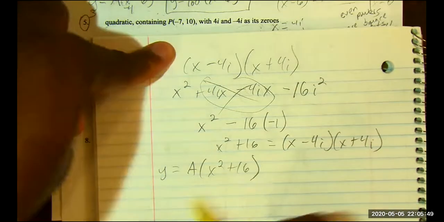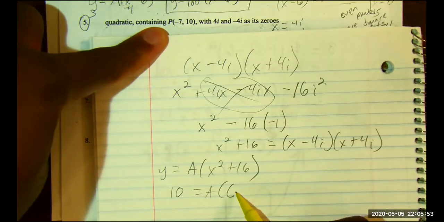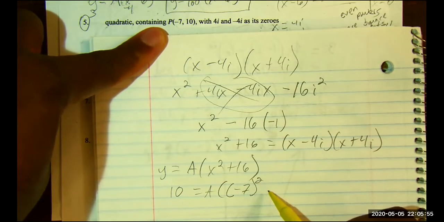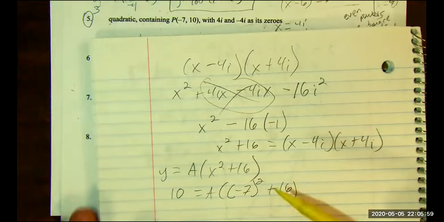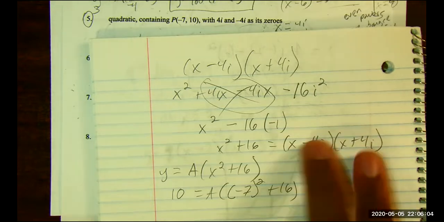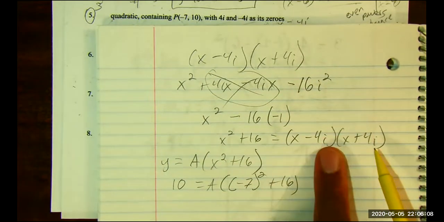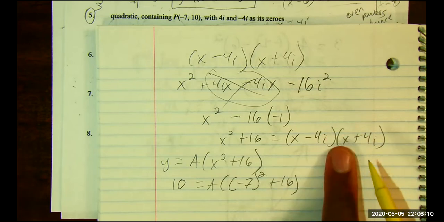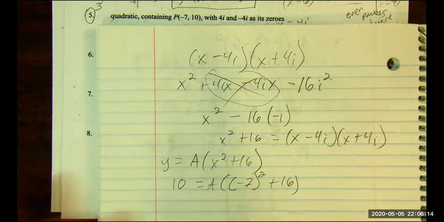The coordinate y is 10. x is -7. And again, we don't need to square this because the square is already here with this x squared. And we can't square this because they're different. This would be a complex solution. This is not a multiplicity situation. It's imaginary solutions, and imaginary numbers always come in pairs because of plus or minus.